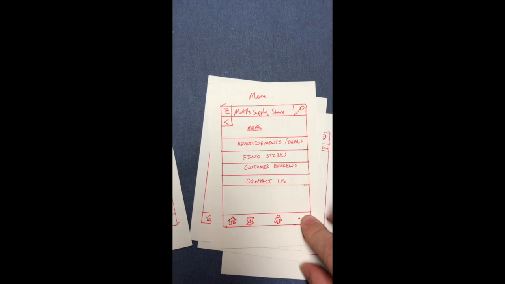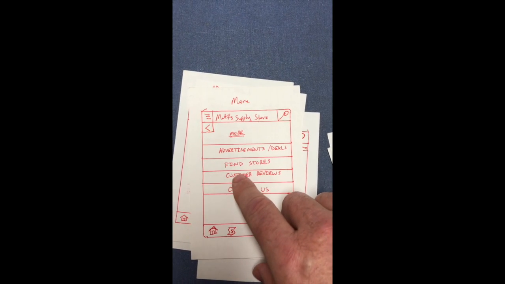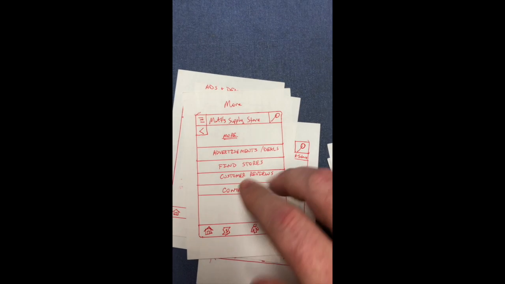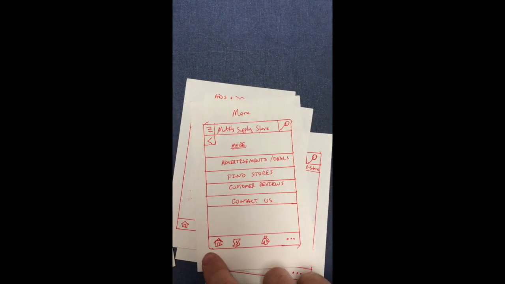So then also, if you at any point in time would have pushed the more button, you would have a more screen pop up here where it has advertisements, deals, find stores, customer reviews, contact us. Pushing any one of these will take you to that next field. Again, they still have all of these features available to them.